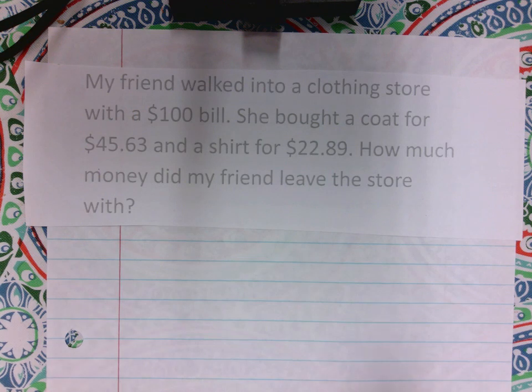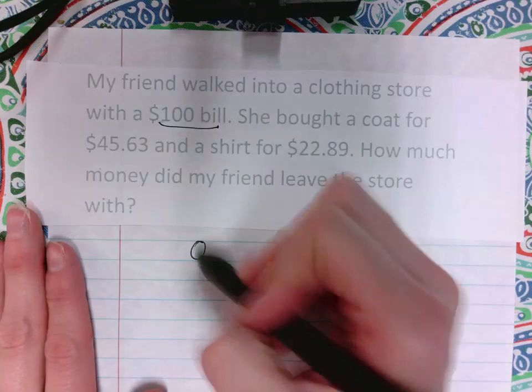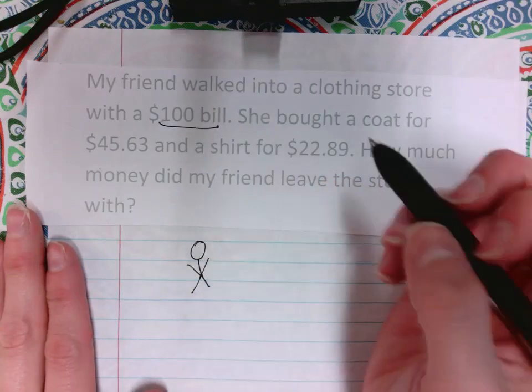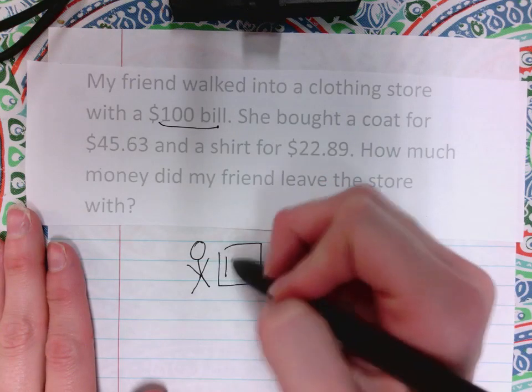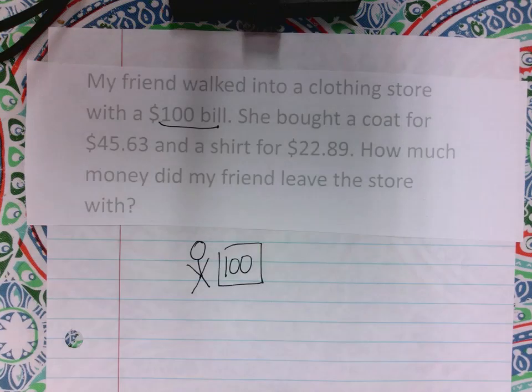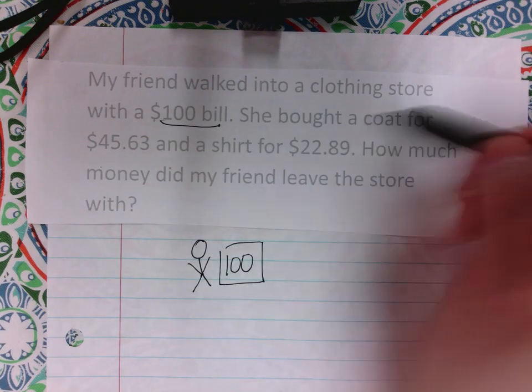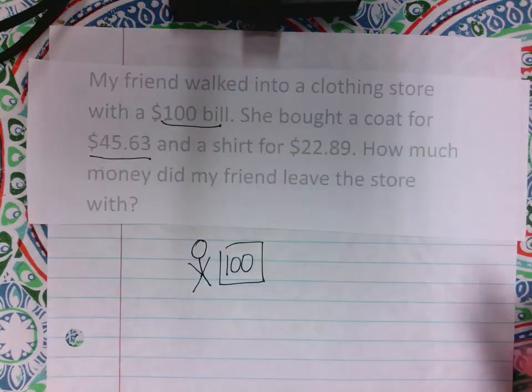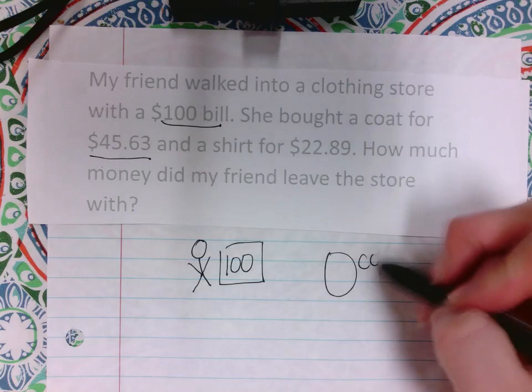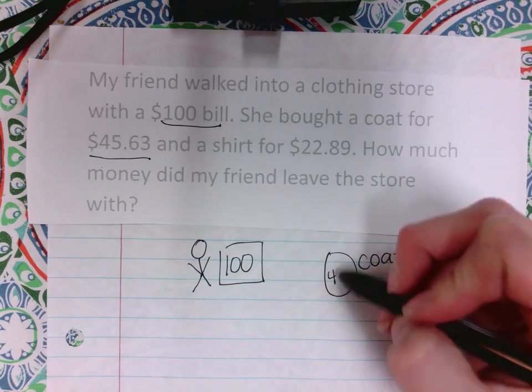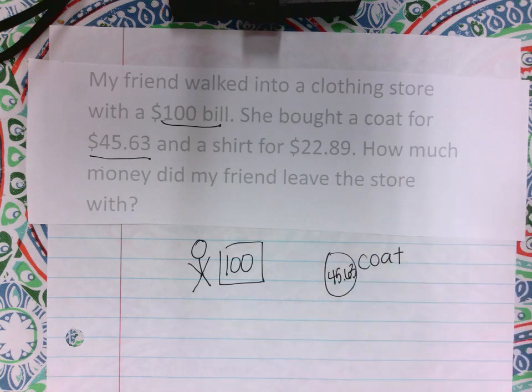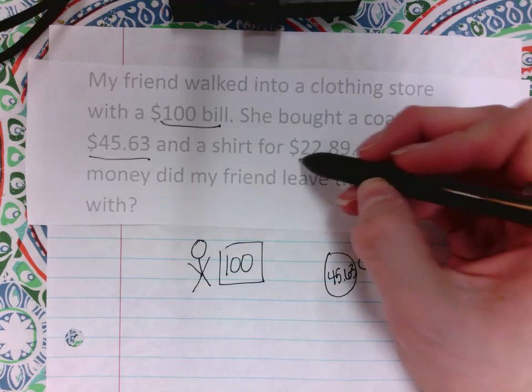My friend walked in the clothing store with a $100 bill. So if this is my friend, again we're reading sentence by sentence, she has a $100 bill. She bought a coat for $45.63. So if this is my coat that she bought for $45.63, and she bought a shirt.